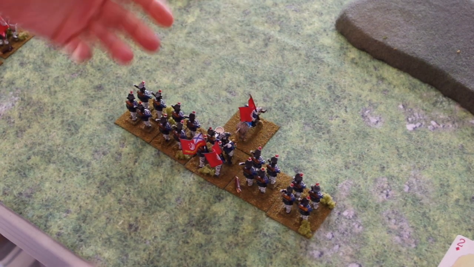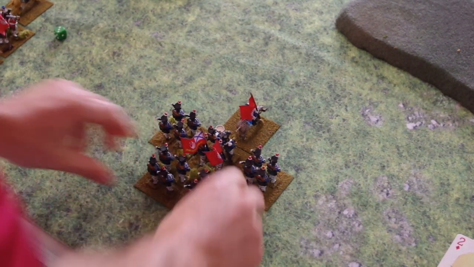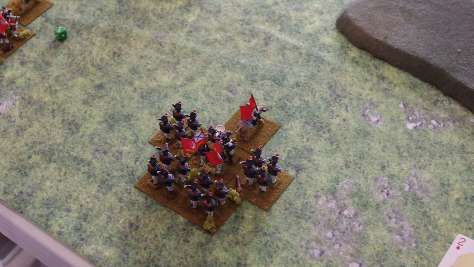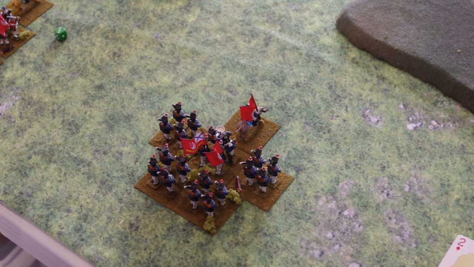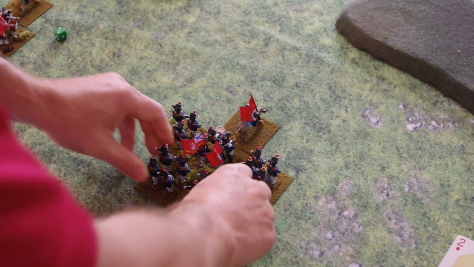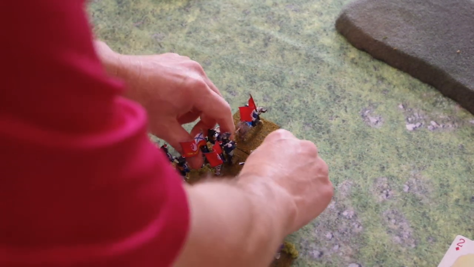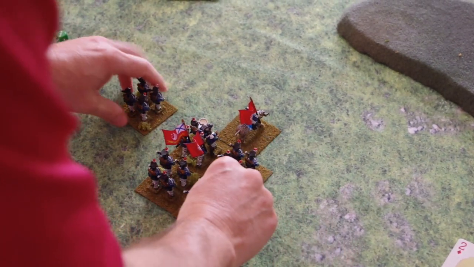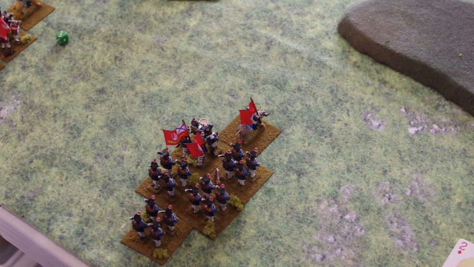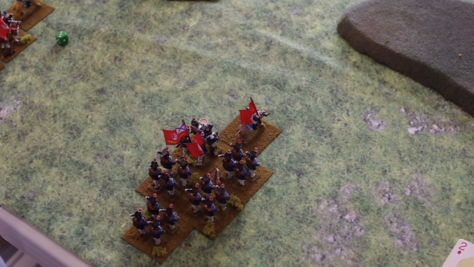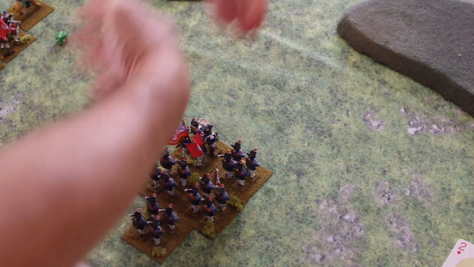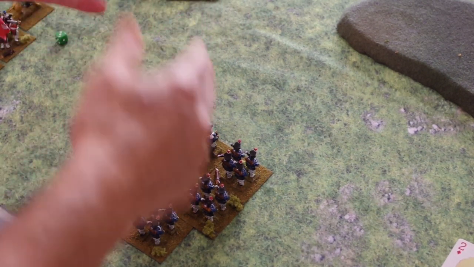But that's a line. Now this is also a line. So the rule says if you're more bases wide than you are deep, then it's a line. So a column then, I can set up my column like this, with the leader up front, and again, if I get into a melee situation, we'll get the leaders out of the way so that the units can melee. But that's a column or line.